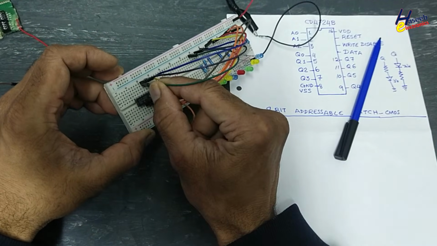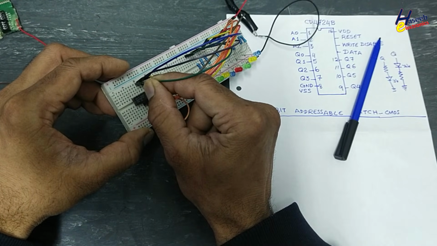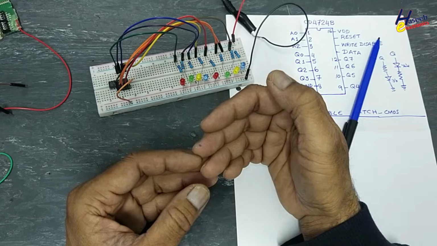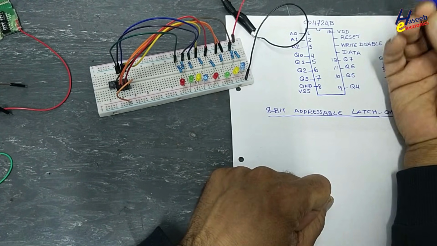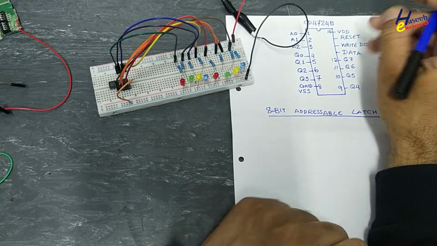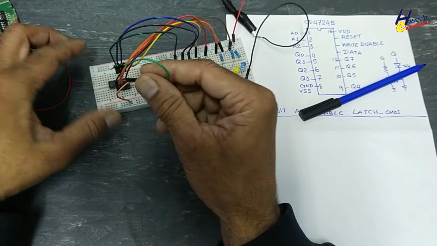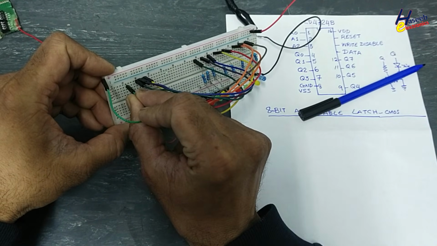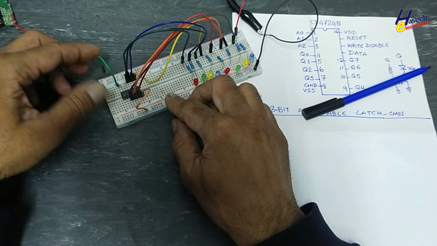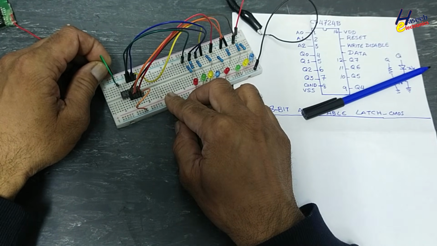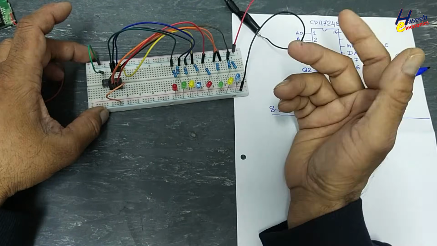We will see the visual response of this IC based on our input signals. Pin number 16, VDD, that is the supply voltage. These CMOS ICs can be powered from 3 volts to 18 volts.